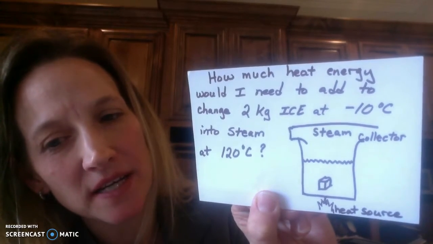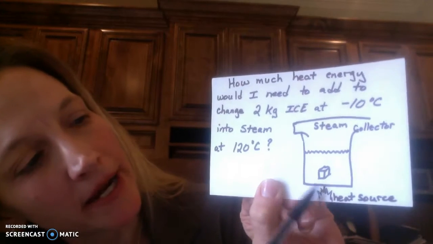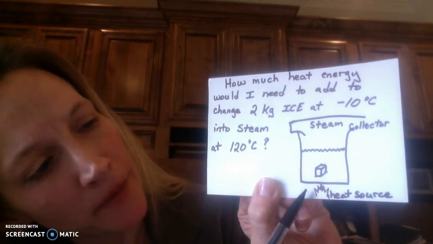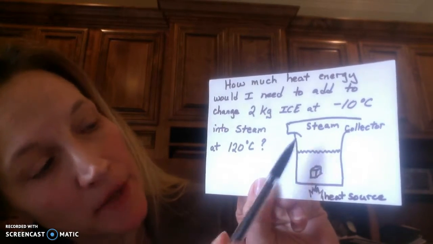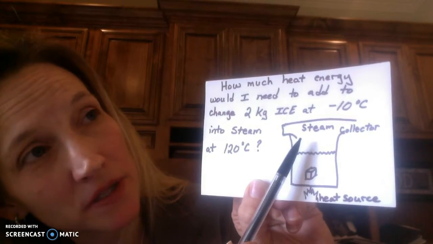Now, this is understanding that this is going to be in a closed system. So I'm going to drop my ice into some water, and I'm going to heat it up. And I'm going to catch my steam. This is my steam collector, and my steam is not going to lose heat into the air.